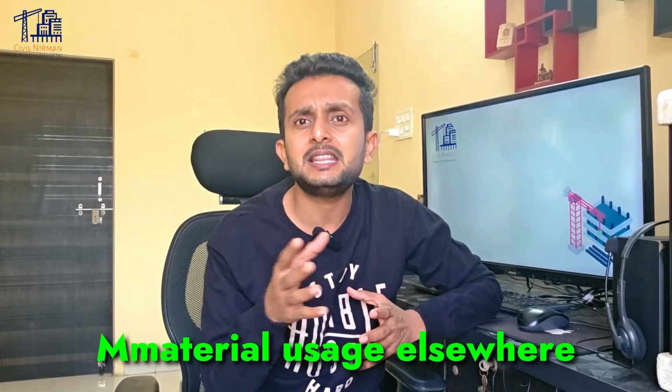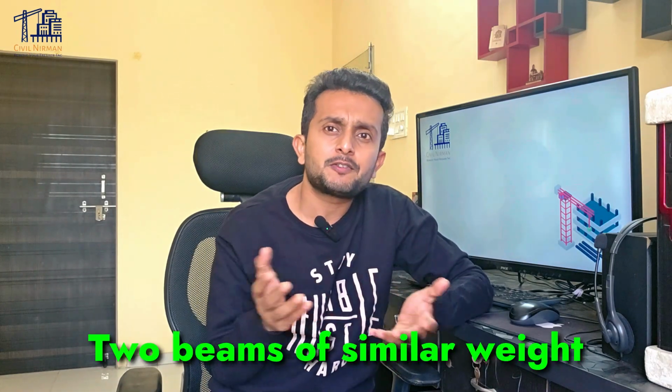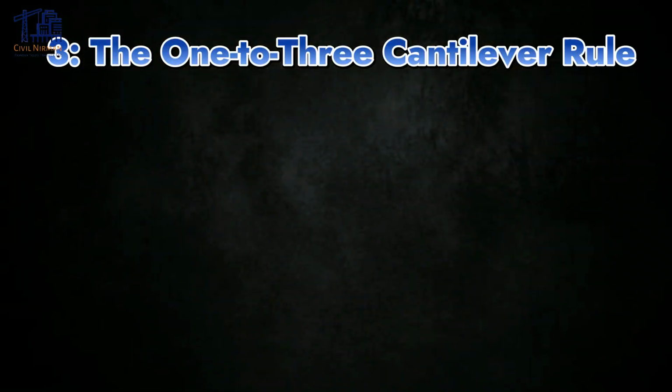However, there are exceptions. If a deeper beam section increases the overall building height and the material usage elsewhere, then it might not be the best choice. But in general, if you are given an option between two beams of similar weight, go for the deeper one. Rule number 3. The 1 to 3 cantilever rule.